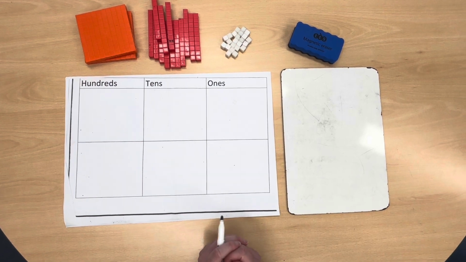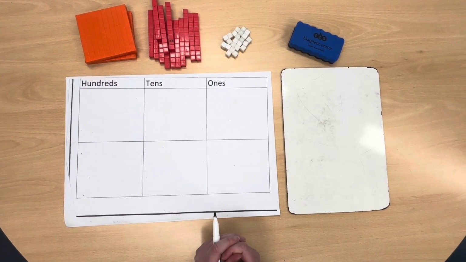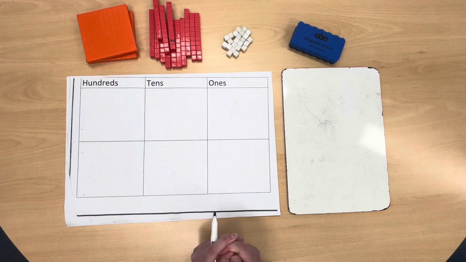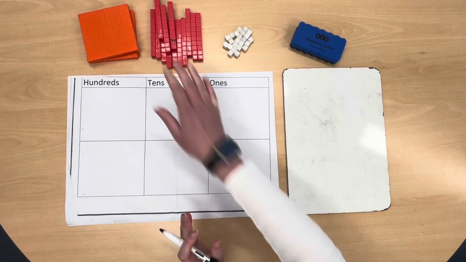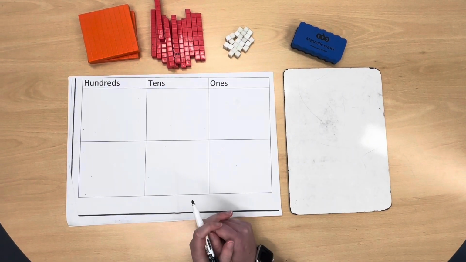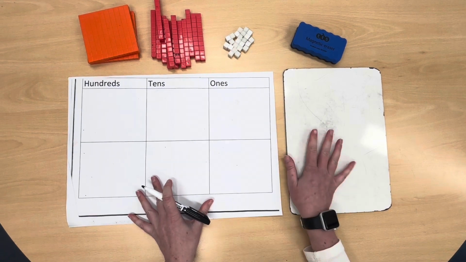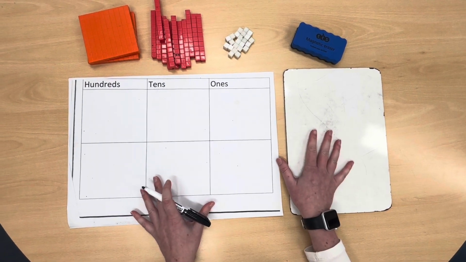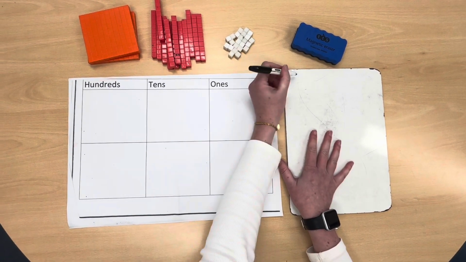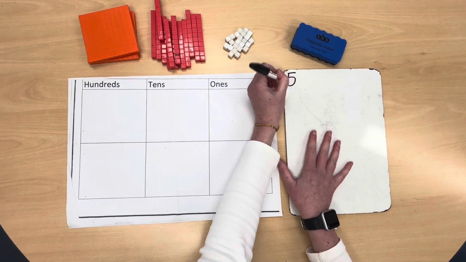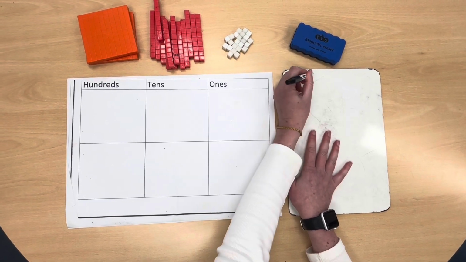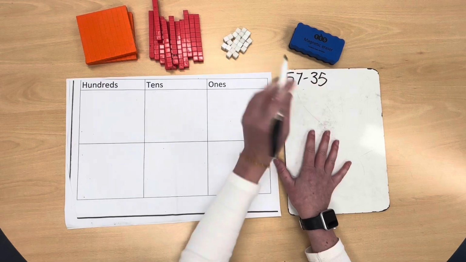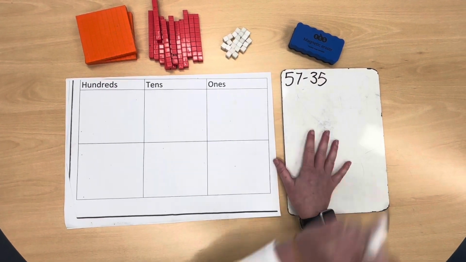In order to understand column subtraction and really know deeply what's going on with the numbers, I can use Dienes equipment, sometimes called base 10, a calculation mat, and my column method. So let's say I wanted to subtract 35 from 57. 57, take away 35.